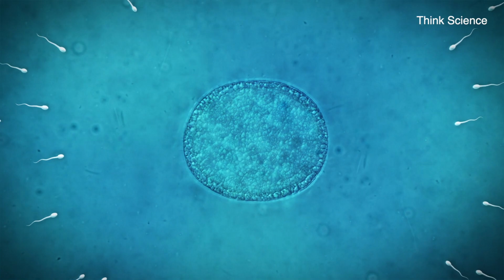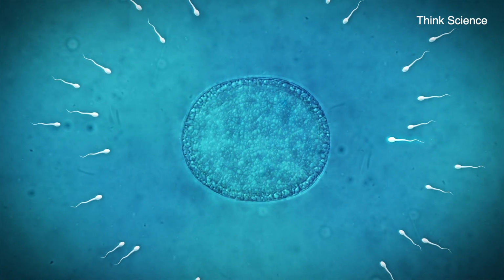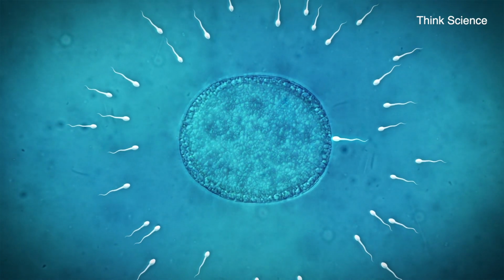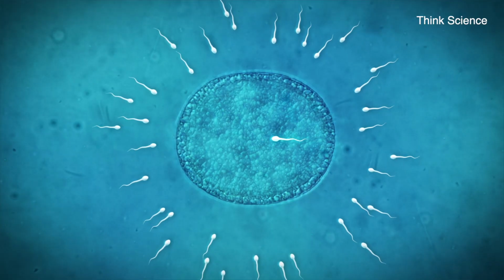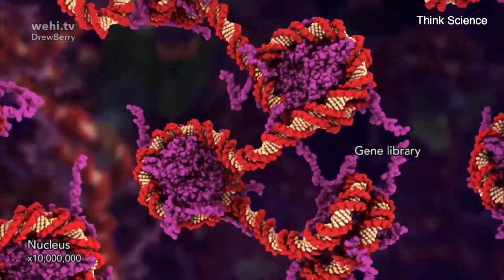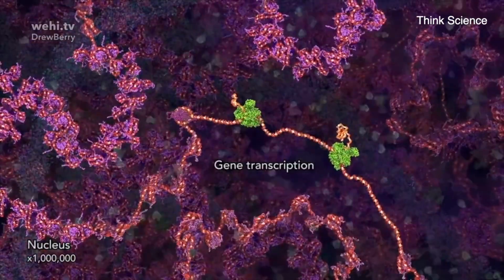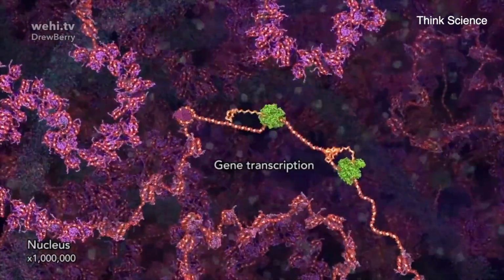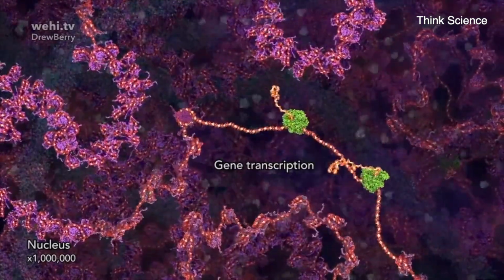You inherit 1/2 of your DNA from your father and 1/2 from your mother. This DNA originates from the sperm and egg, respectively. Genes make up very little of your genome, about 1%. The remaining 99% helps govern things like when, how, and in what quantities your body creates proteins.